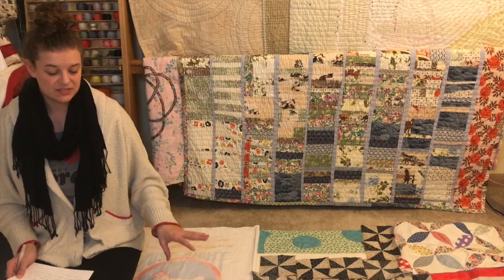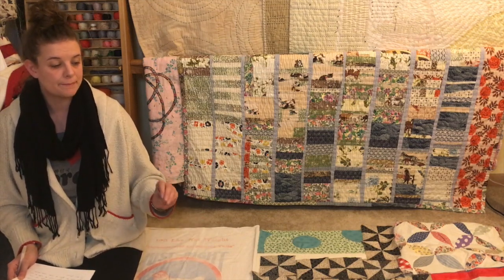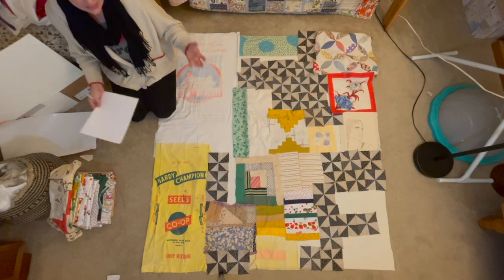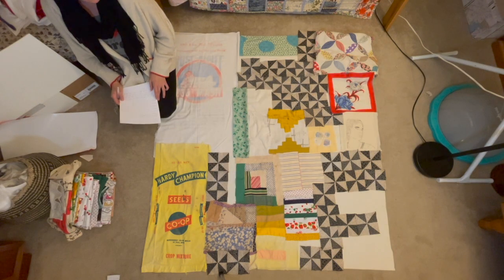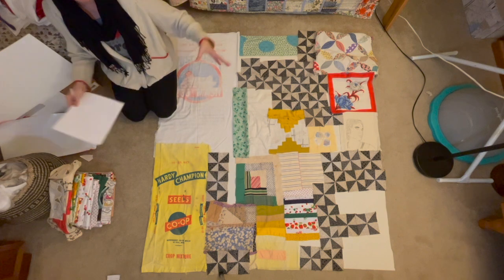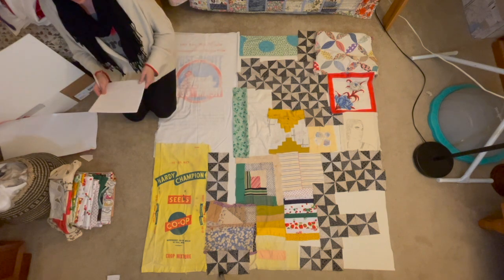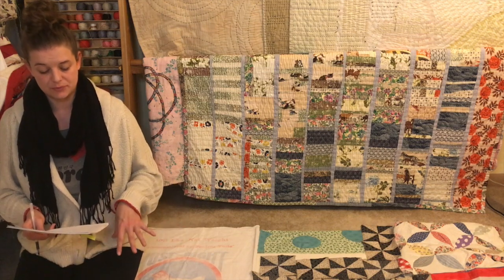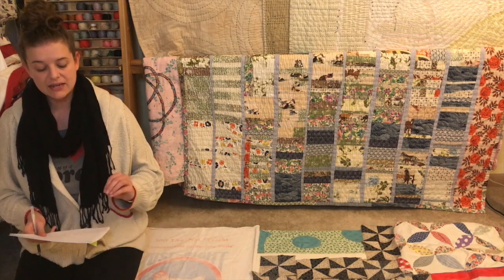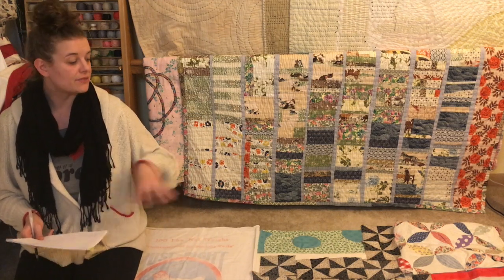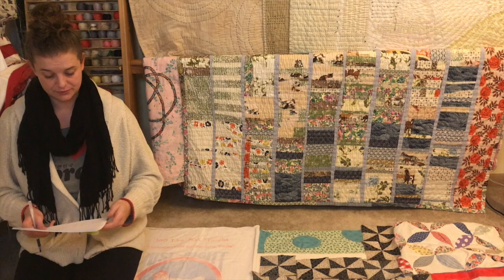I have previously cut some batting, and that is on my floor, and that's helping to contain the space of the quilt so that I can work with this as a picture plane that I'm adding to rather than a limitless expanse on the floor. I am going to go through each of the principles of art, and I will identify where they are being used in my quilt.